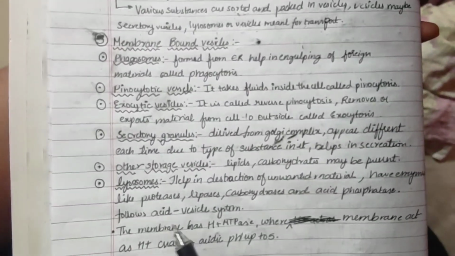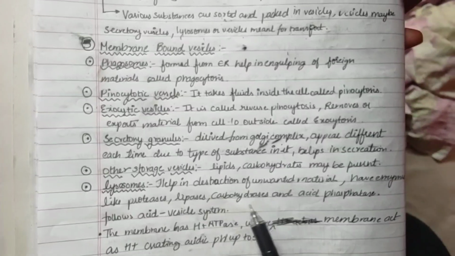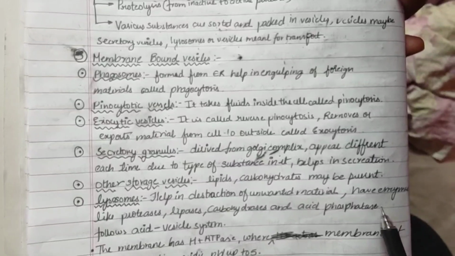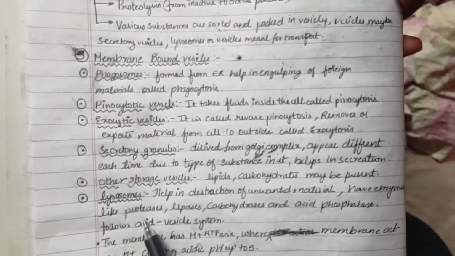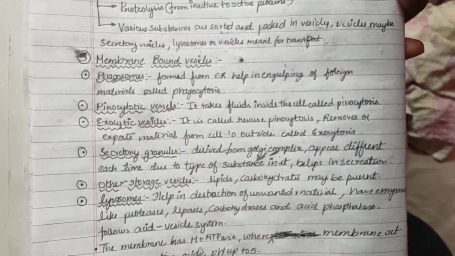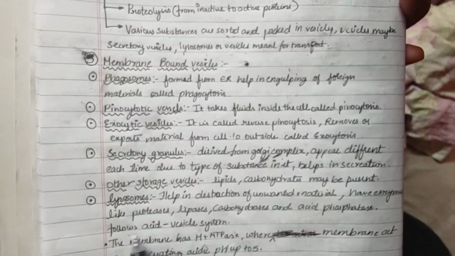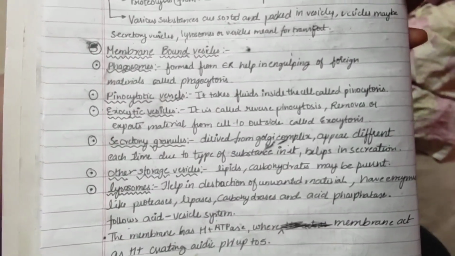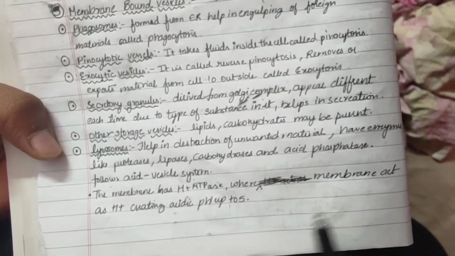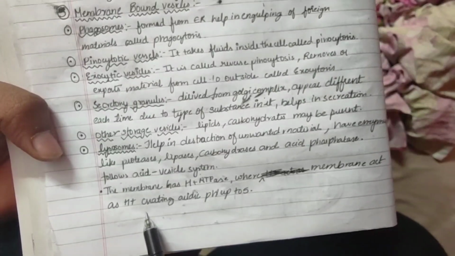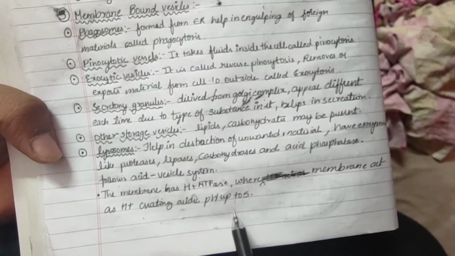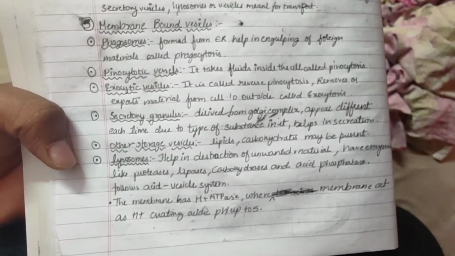Now, the lysosome. Lysosomes help in destruction of unwanted material, and have enzymes like proteases, lipases, carbohydrases, and acid phosphatase. And it follows the acid vesicle system. The membrane of these lysosomes has H plus ATPase, where the membrane acts as an H plus acidic pump, where it can reach up to a pH of 5, which creates an acidic medium inside the cell.